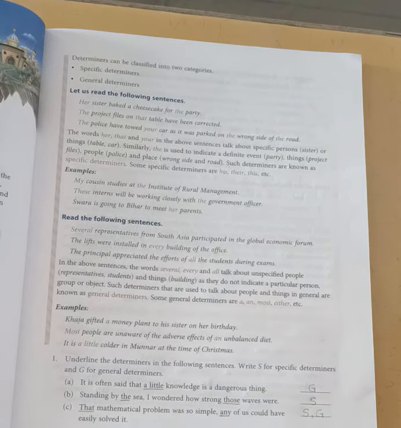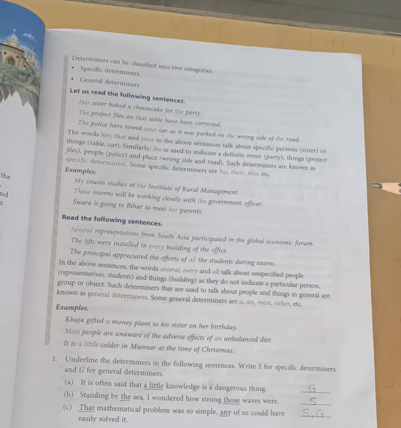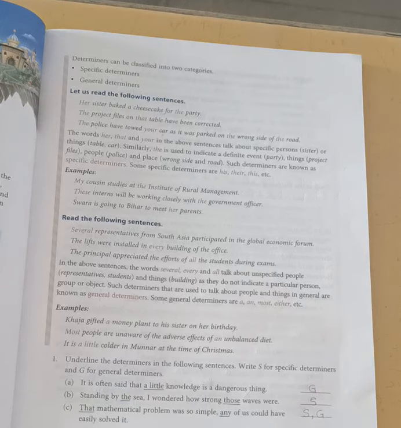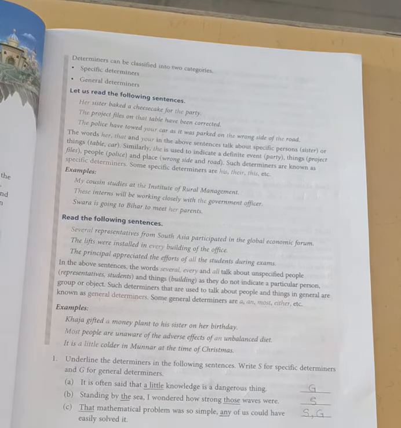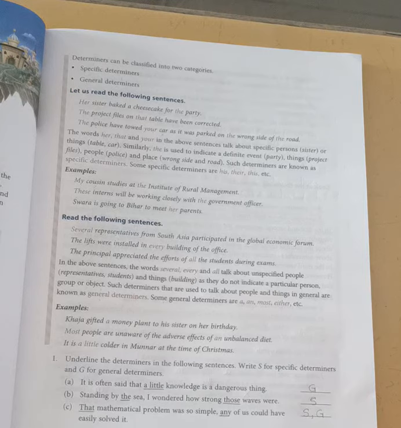Now, when we are talking about a particular noun, that is a specific determiner. But when we are not talking about any particular thing, the particular person or place or thing is not specified, that is a general determiner. Understood, students? Now, let us start question number 1 of the exercise.